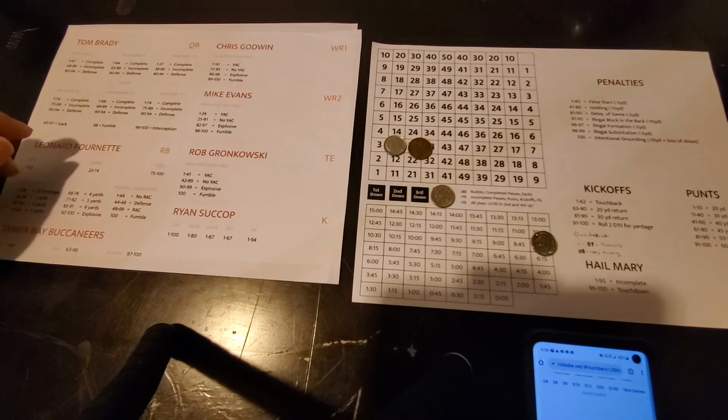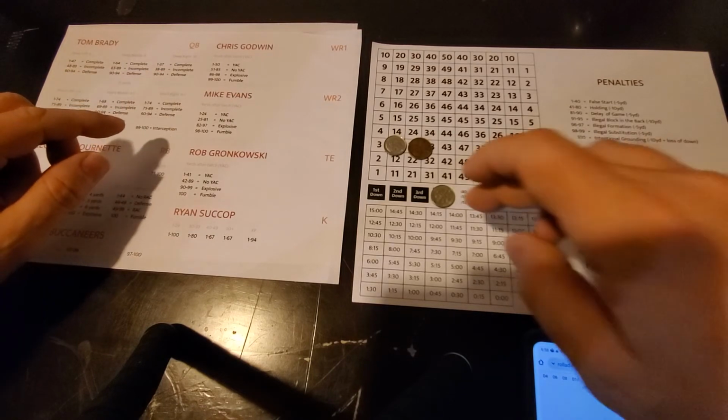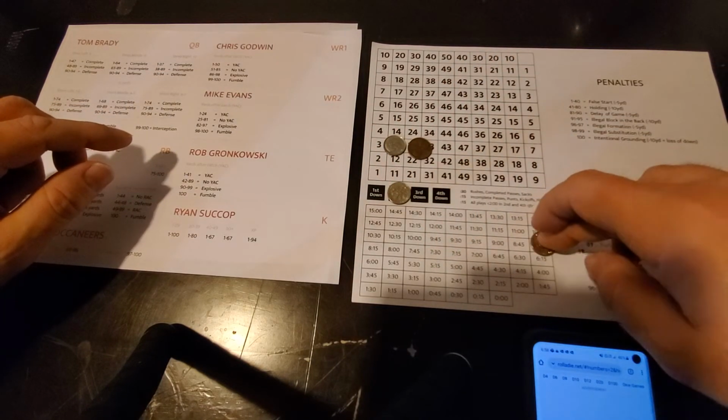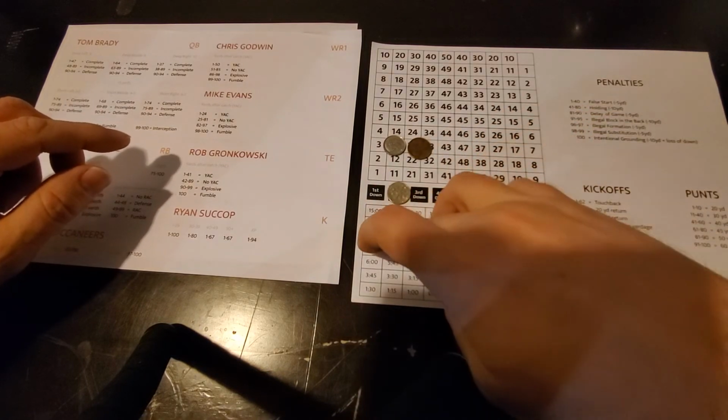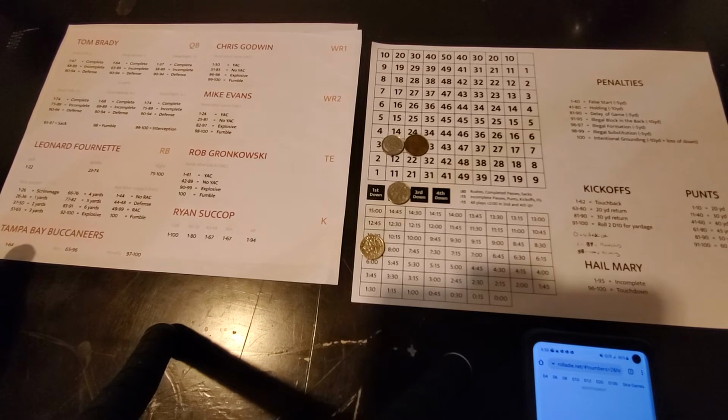Here is a pass from Brady to the deep right. So they take a shot here. It's a 49, so it's going to be an incompletion. It brings up 2nd down from the 13. Another pass.